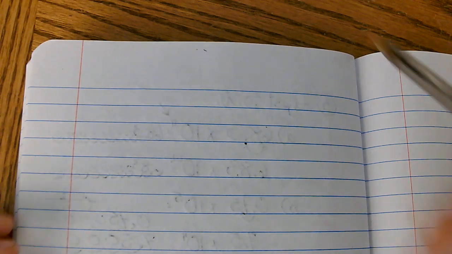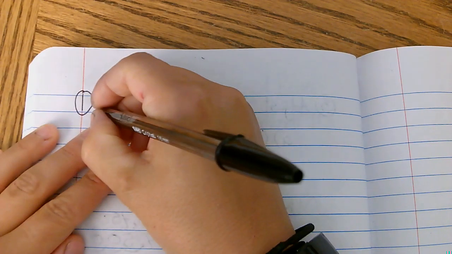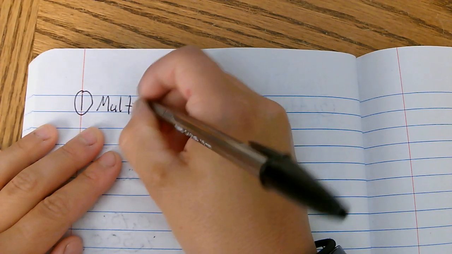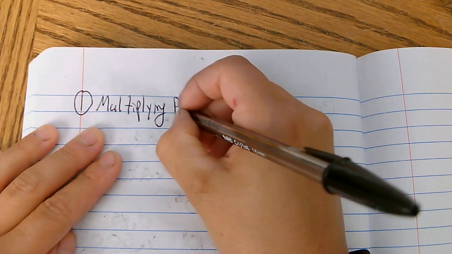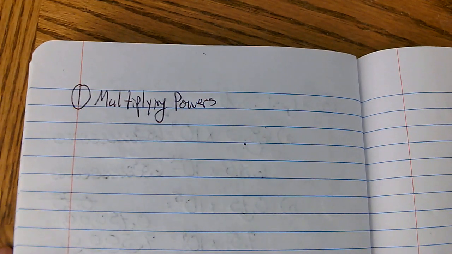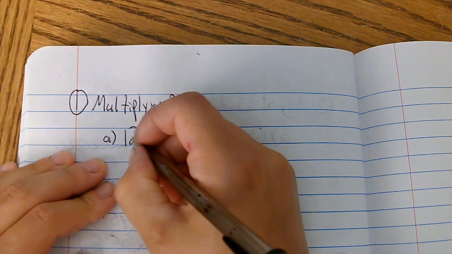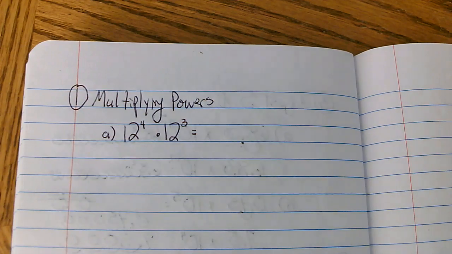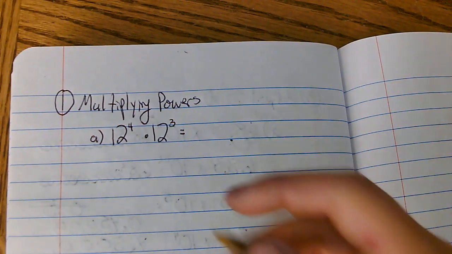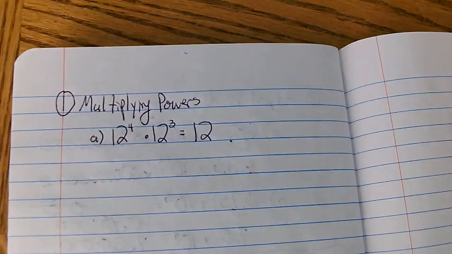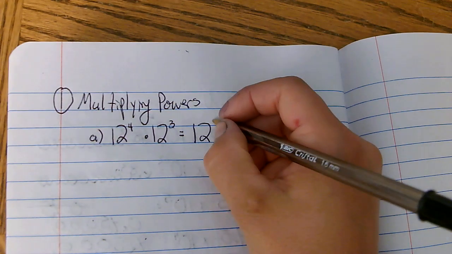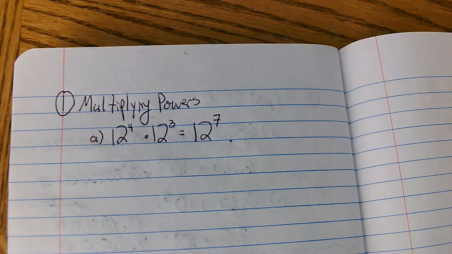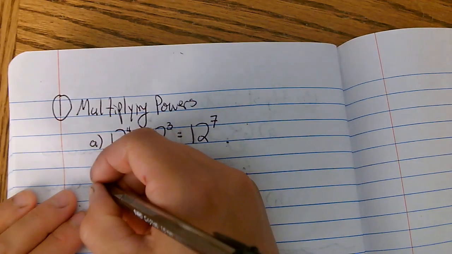All right, I'm going to hop up here. Let's make that so you guys can actually see better what I'm doing. There we go. All right, so let's try multiplying some powers. So let's say, for example, I had 12 to the 4th power times 12 to the 3rd power. All right, so the base number is going to stay the same. It's going to stay as 12. And we're going to add the exponents together. 4 plus 3 gives me 7. Okay, not bad, right? Let's try another.